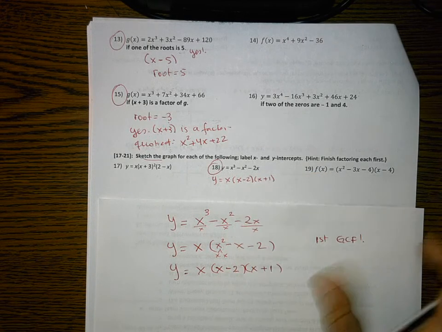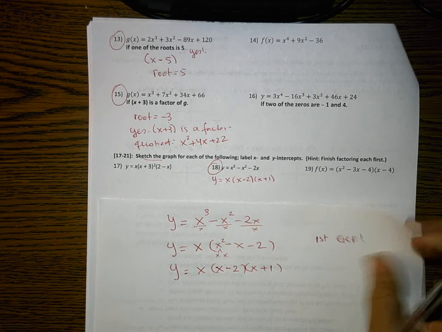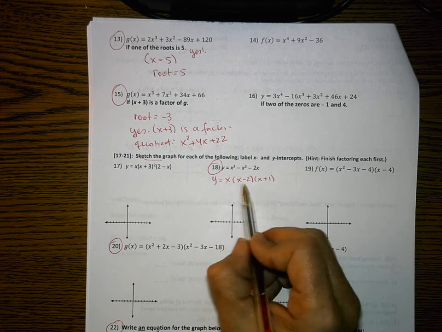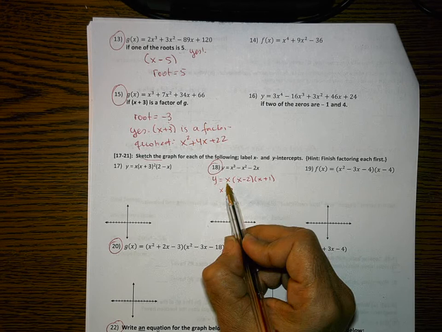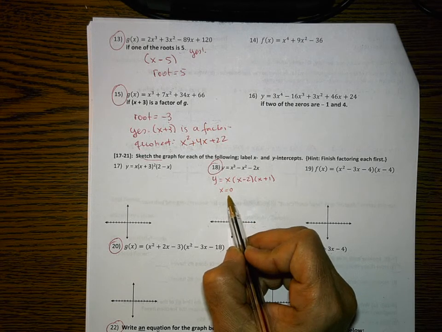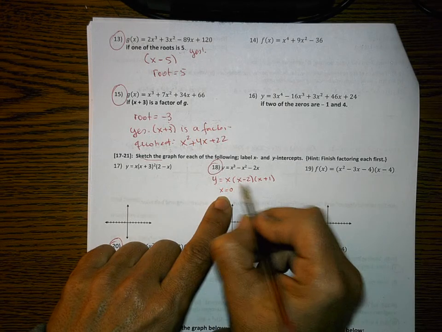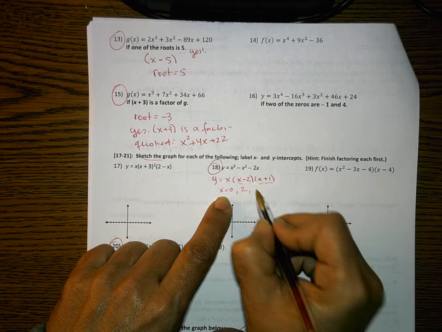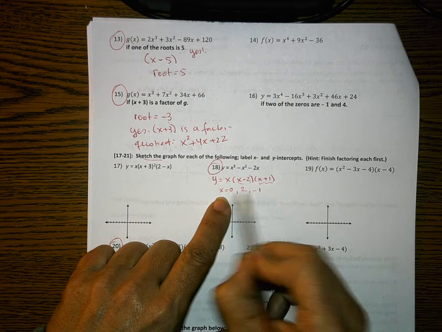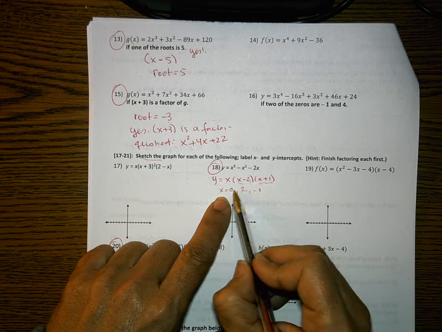For the x-intercepts, if I set each of these equal to 0, I'm going to get x equals 0. A lot of the students forget to set the GCF equal to 0. Then if I set this equal to 0, I get a positive 2. And if I set this equal to 0, I get a negative 1. So those are my x-intercepts: 0, 2, and negative 1.